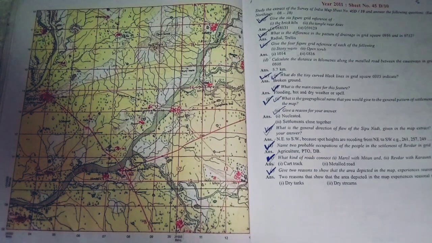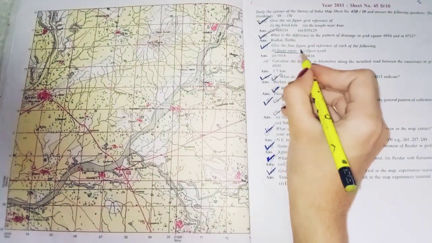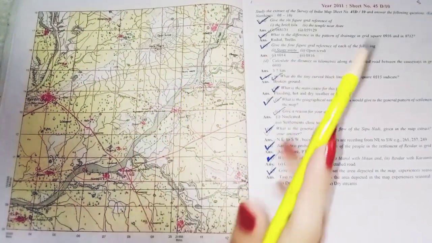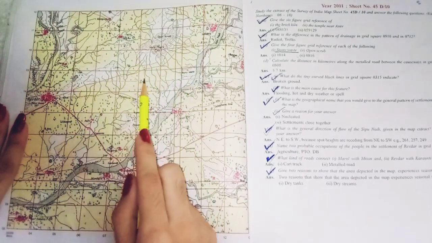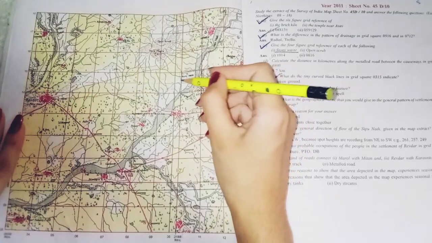So today we are going to solve the 4-figure grid reference. First of all, the question is stony waste. First of all, we are going to search this word stony waste in a map. So we have got it.